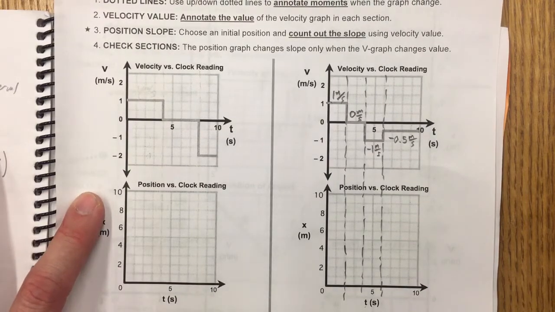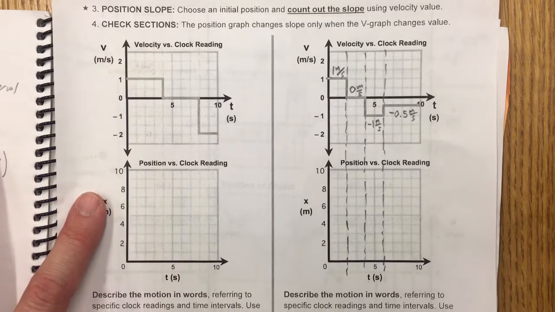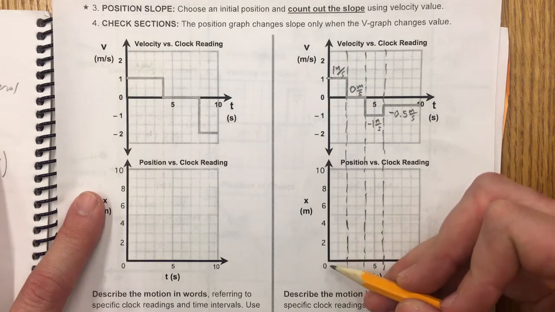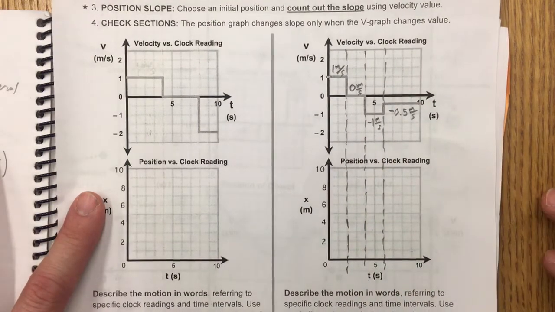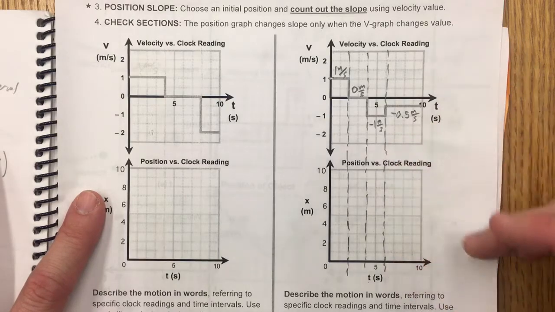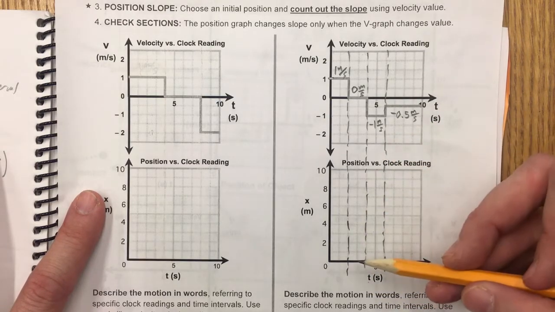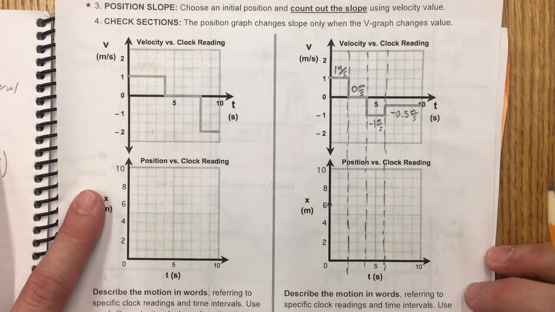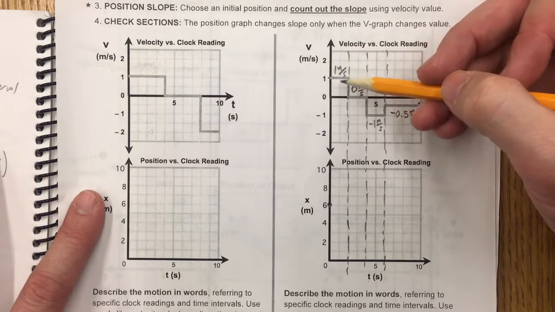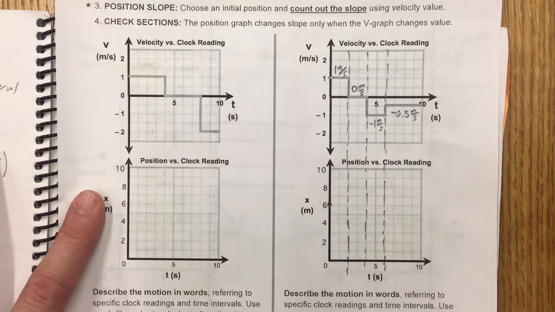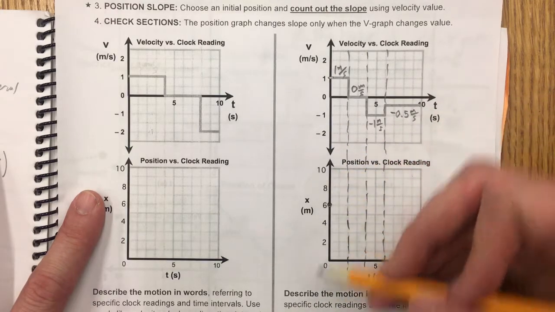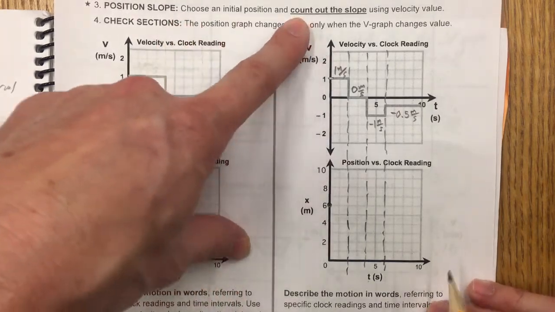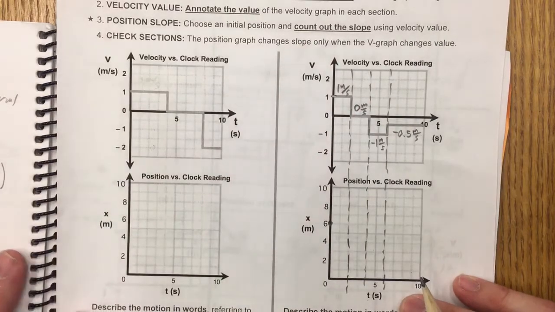Choosing a good initial position is a little tricky sometimes. Sometimes you might choose 0 and discover that the graph ends up going negative, so you would need to choose a different initial position. Any initial position can work. You just want to make your graph so that it fits on the axis that you can use. I'm going to try starting my graph in the middle somewhere. The most important thing that you understand is that the first value here, which in this case is 1, has no connection at all to the first value here. We could start this graph anywhere and it could still be correct. The idea behind counting out the slope using the velocity value is saying this.